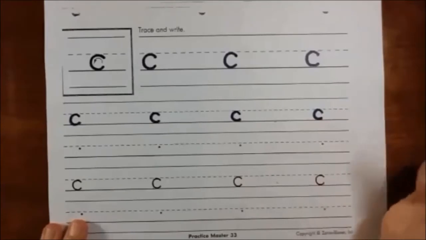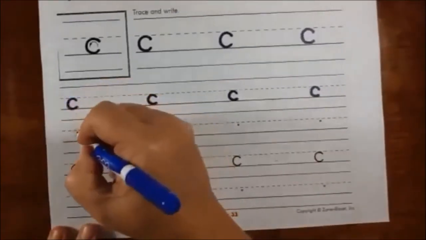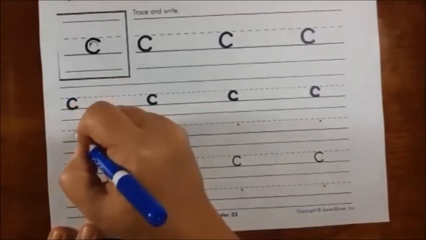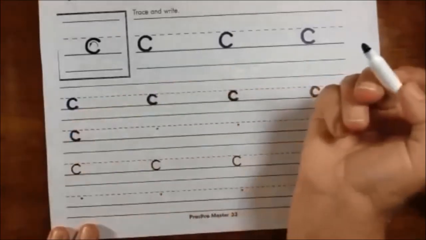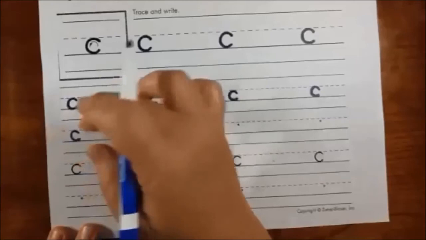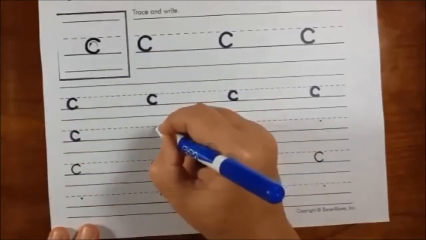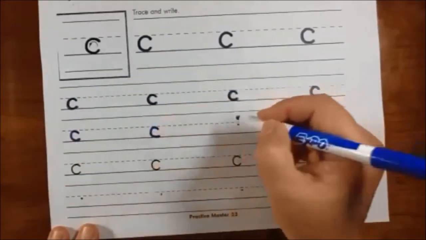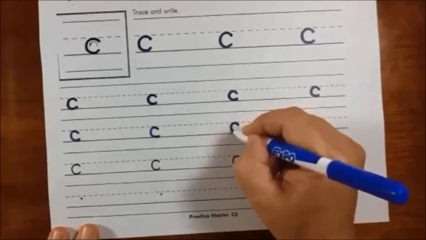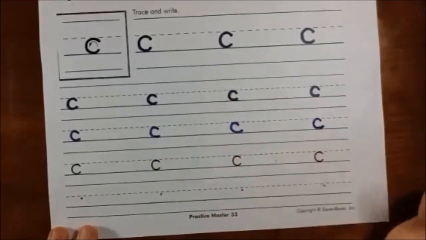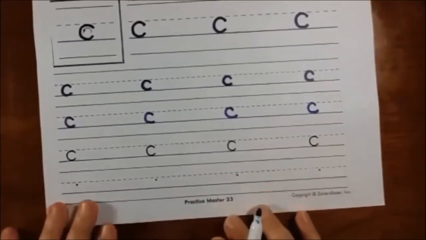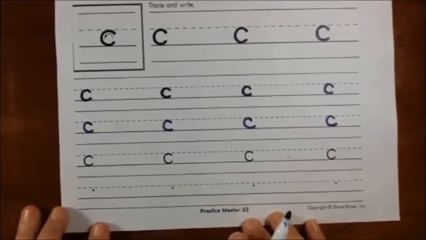Okay, they've given you your starting point. So we go to the midline only, down to the bottom line, and leave it open. Nothing up here above the midline. Around, open.